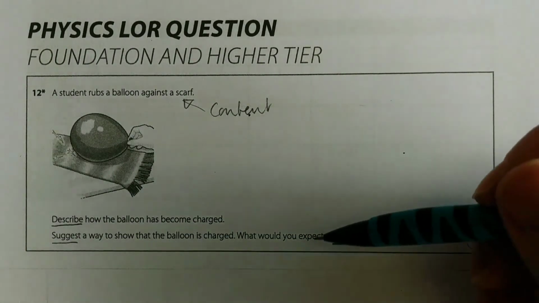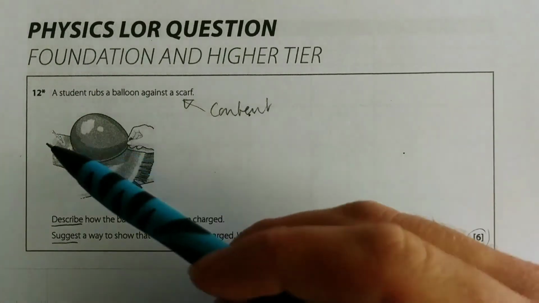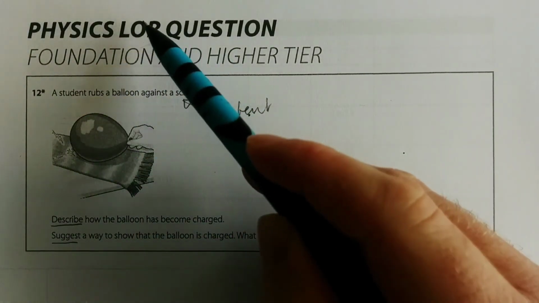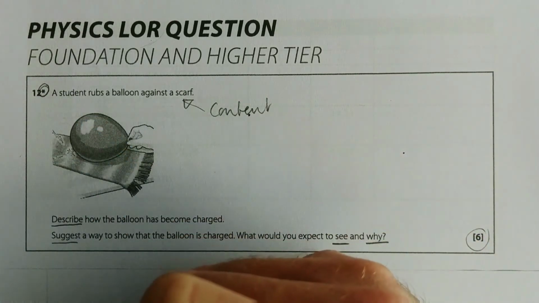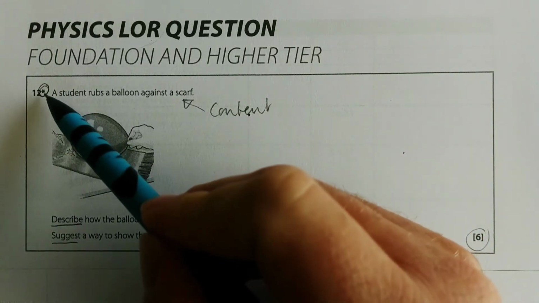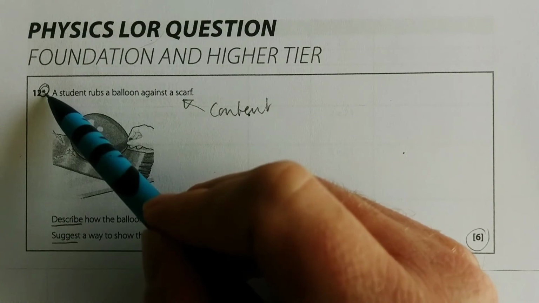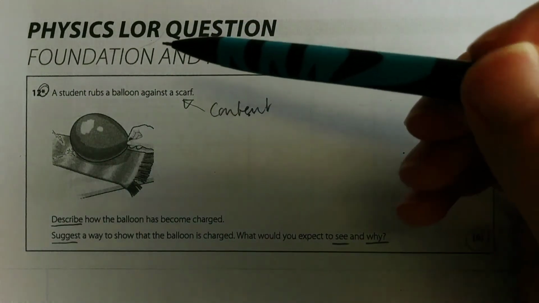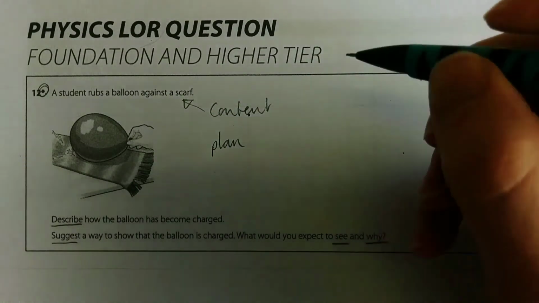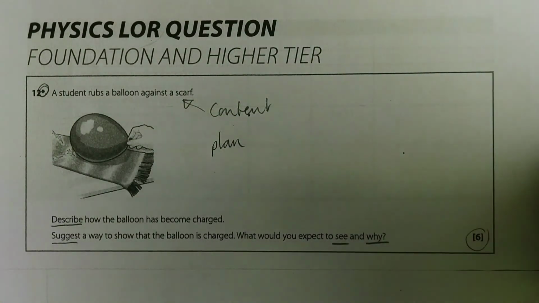Before you start writing one of these quality of written communication or level of response answers, which are indicated to you in this syllabus, OCR Gateway, by an asterisk here. So you're going to see the asterisk and think, aha, I know I need to tackle this slightly differently. I know I need to plan. After you've applied your content, make yourself a brief plan.